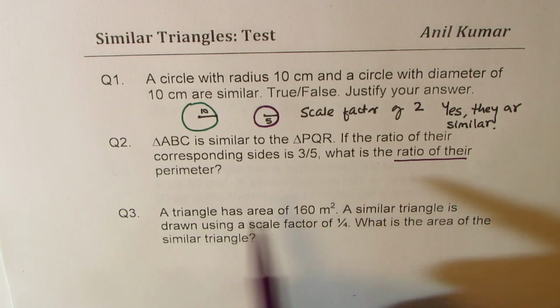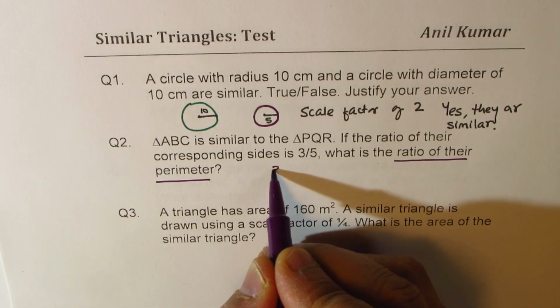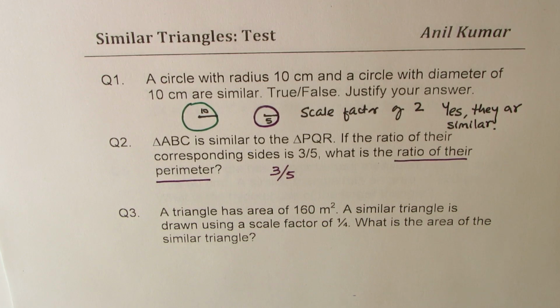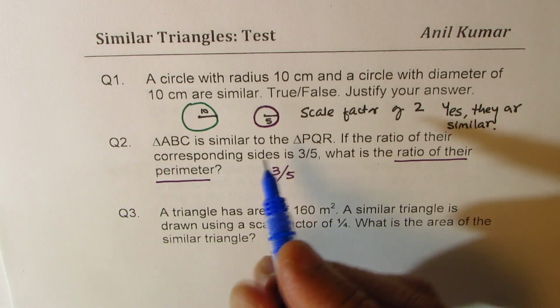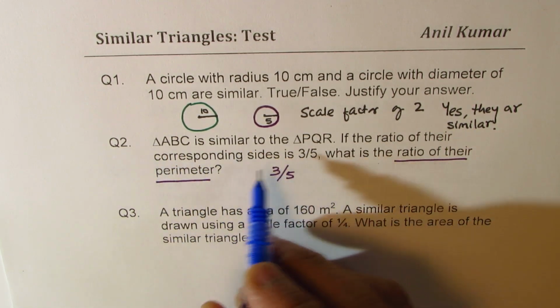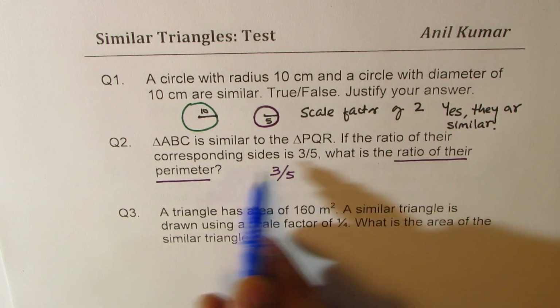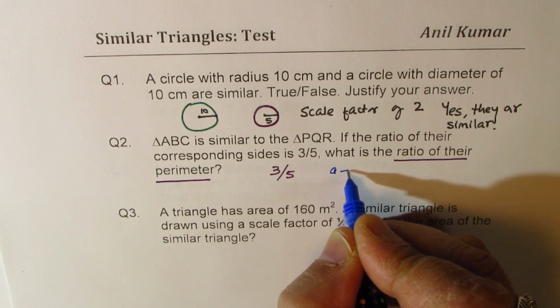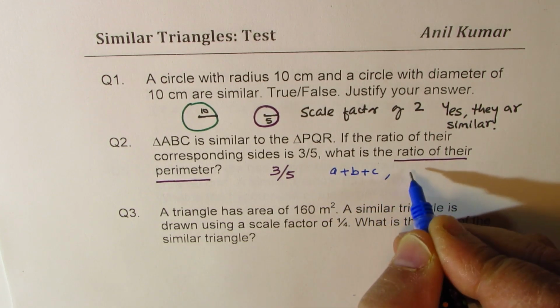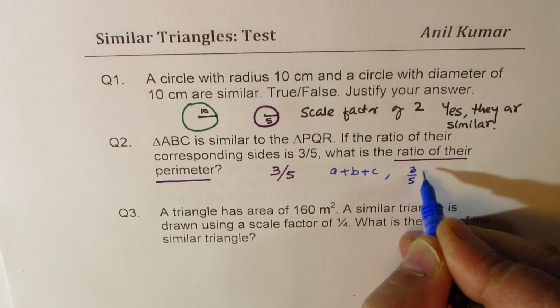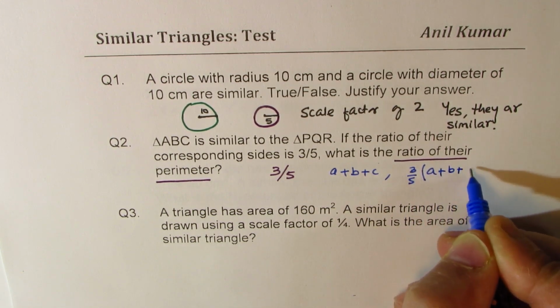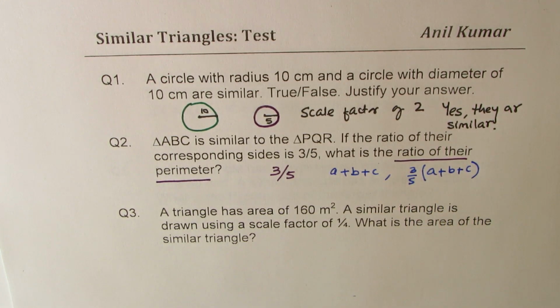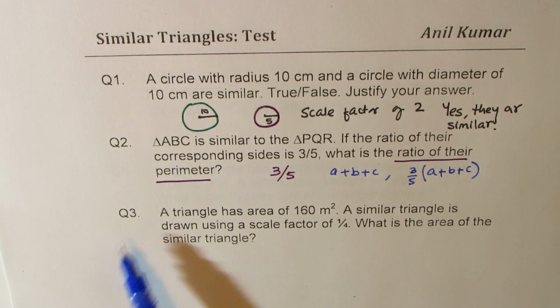So the ratio of perimeter is also going to be the same, that is 3/5, correct? Since perimeter is just the sum of sides, right? So if we have a triangle PQR, and ABC is similar to PQR, the ratio of their corresponding sides is 3/5. Let's say the perimeter will be A plus B plus C. The other one will be 3/5 times A plus B plus C, right? So that is how their perimeters are related. So the ratio is 3/5. Got it?